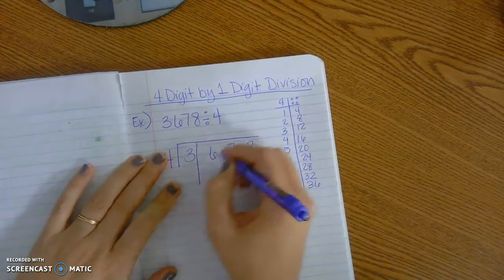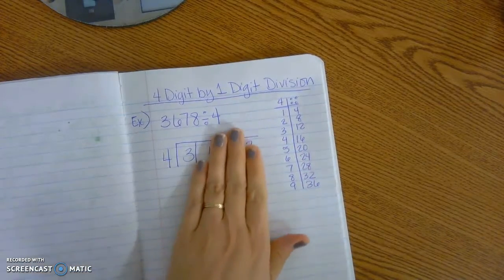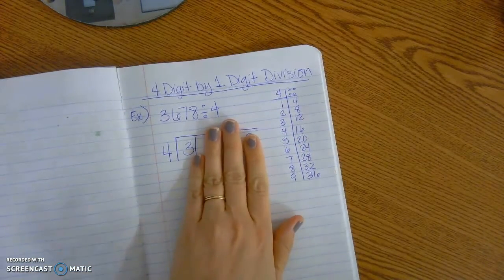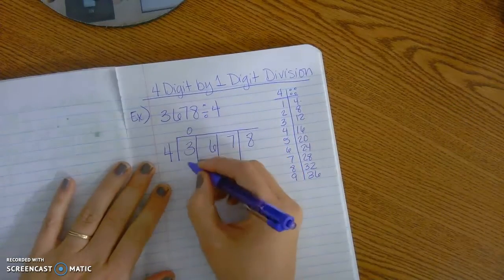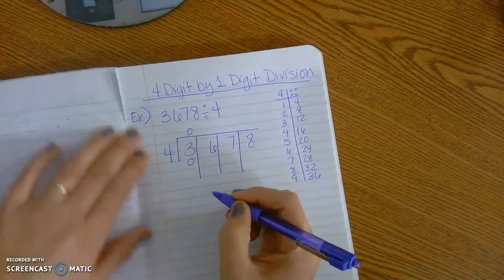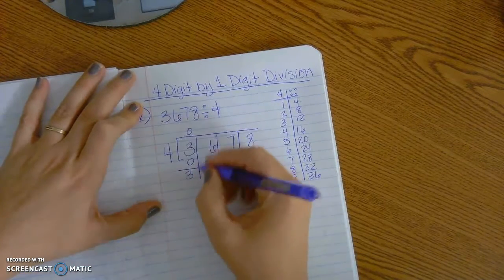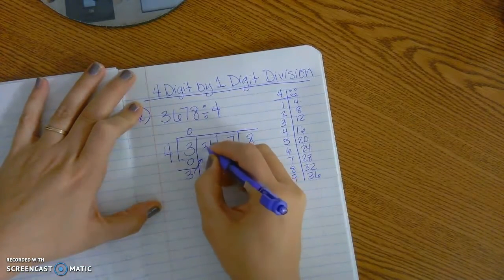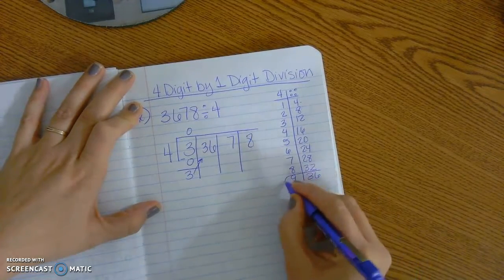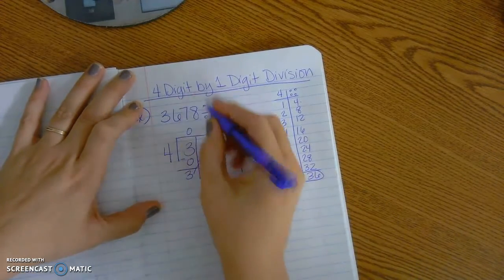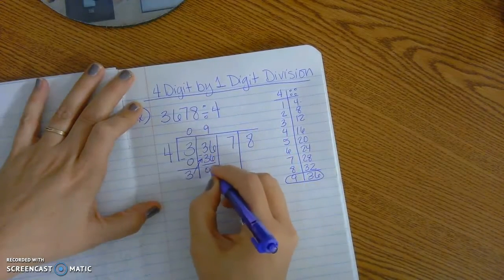Okay, and we're going to split all of our digits to make easier problems. So remember, we're just going to look for the 3. Well, 4 is the smallest, so again, 0 and 0. So when I subtract, I get left with 3. I'm going to drag that over here to my tens place. Now I'm going to look for 36, and I have that right down here. So 9 goes above it, and you're going to subtract 36, and you get 0.